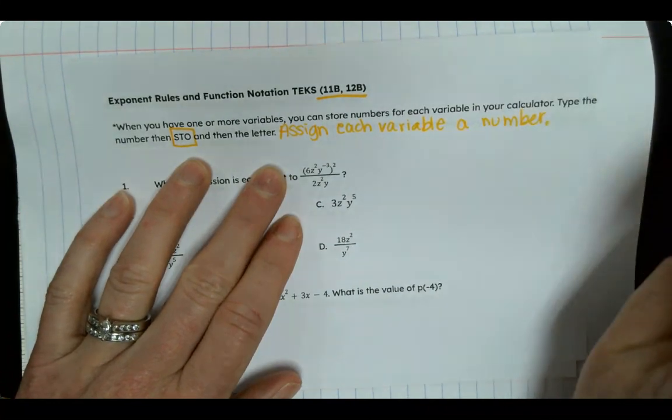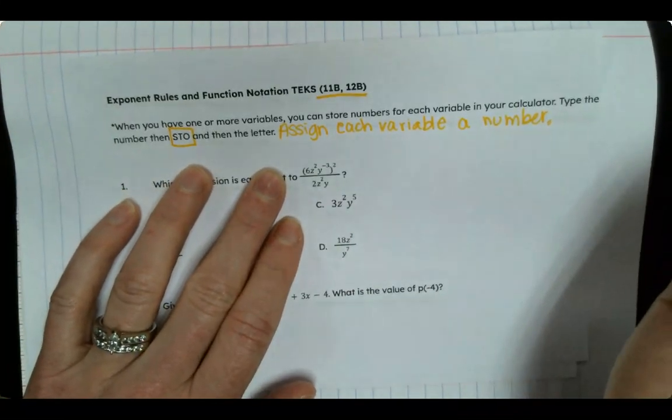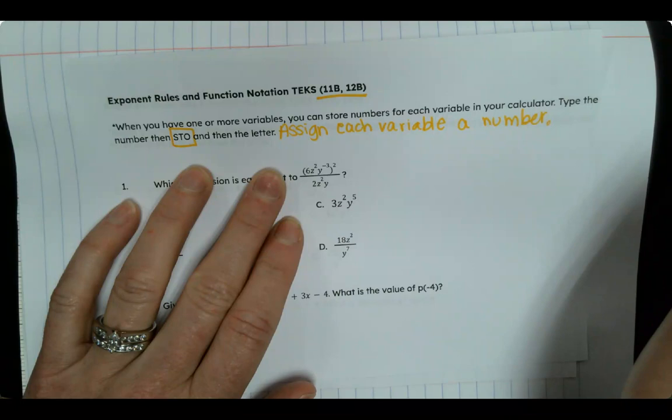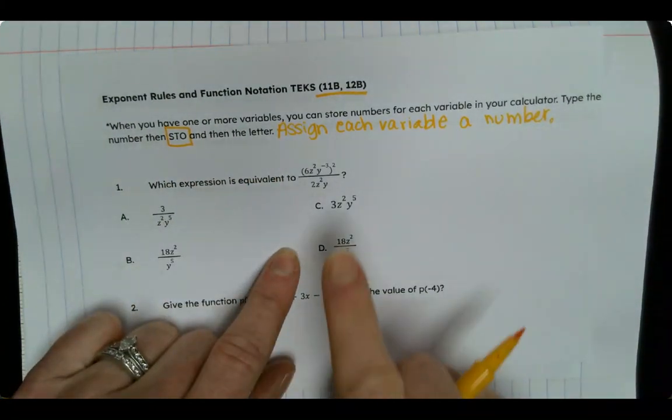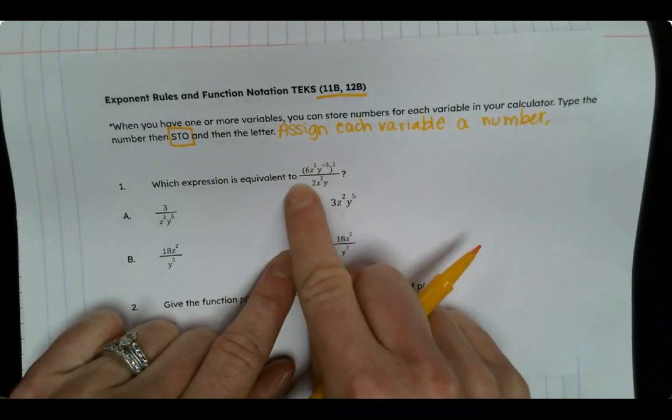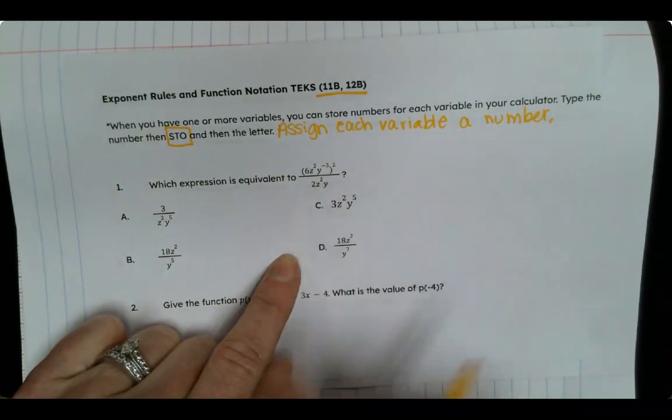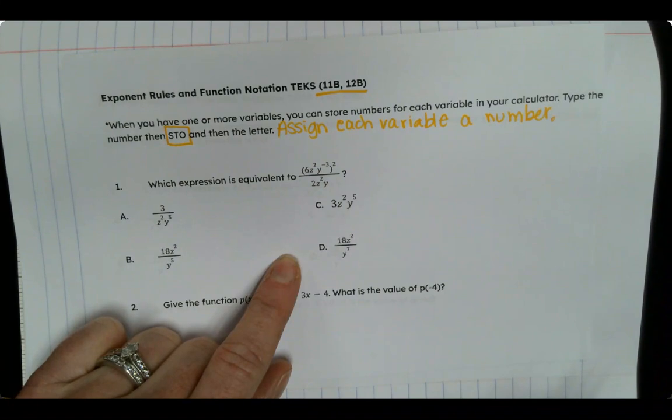It's like saying X is 2 or Y is 3 or P is 9, whatever it is. We're going to assign each variable a number in the calculator and find out what the expression would equal given that those variables are those numbers.